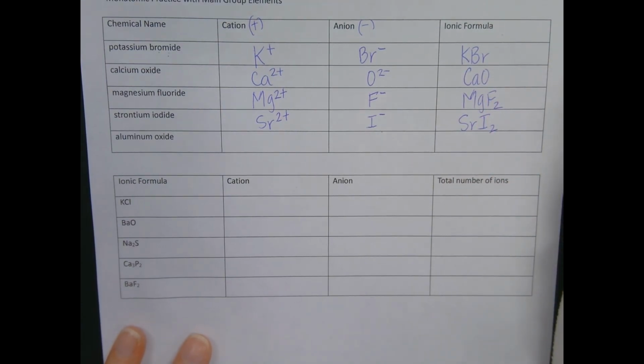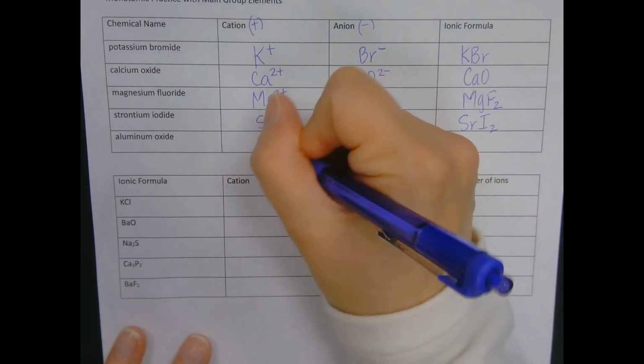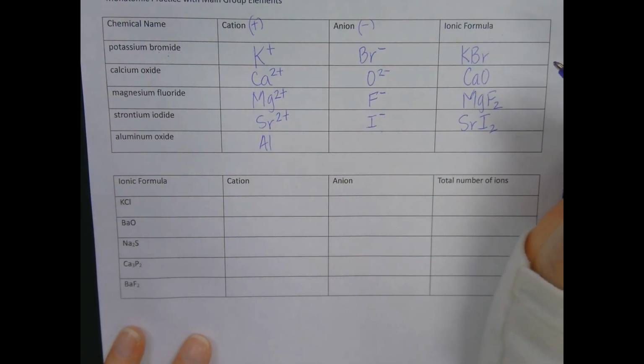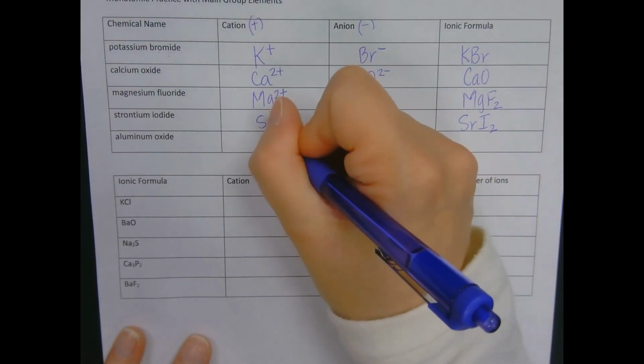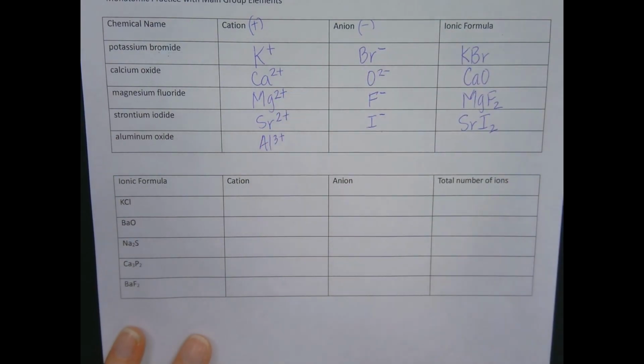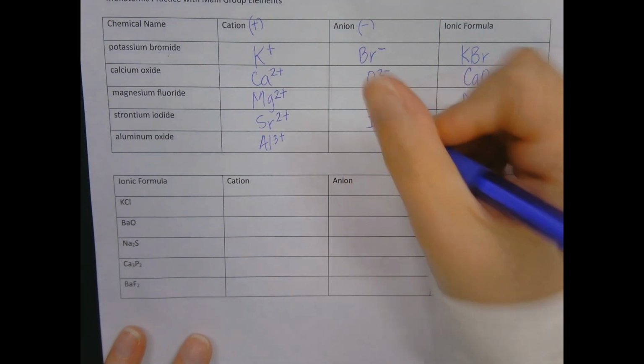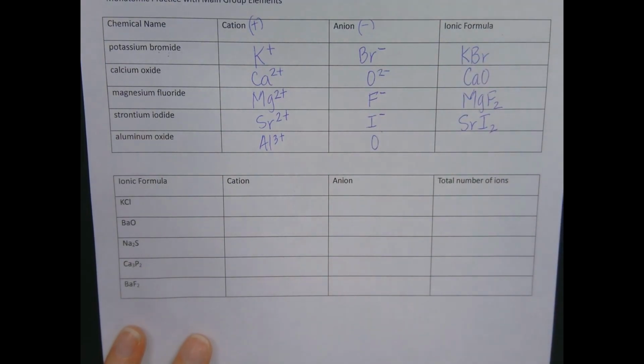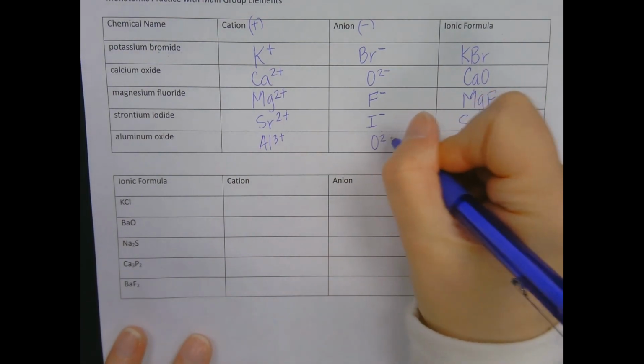Last one is aluminum oxide. So aluminum is Al. It's in group 3A as a metal. So we'll give away those 3 electrons and form a 3+ charge. Oxide, again, the root is oxygen, so capital O. And then it's in group 6A, so its charge is 2-.